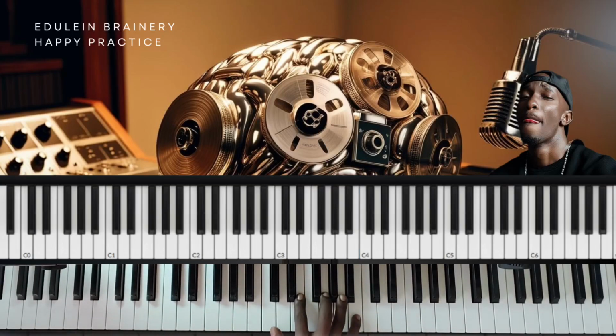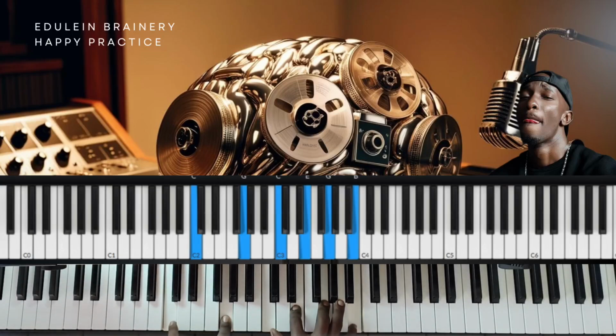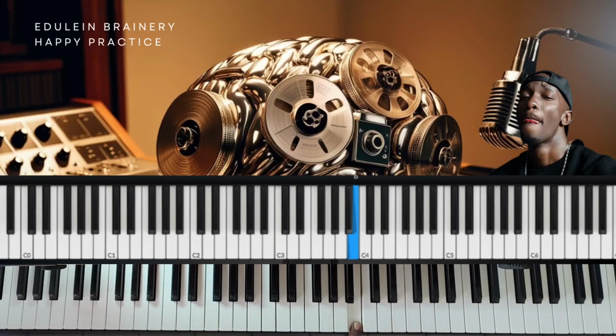Okay, so I think it's better and more helpful to see it as an E minor triad over a C note. So it's E minor triad over C to get a C major 7th chord, or a C major triad with a B note.